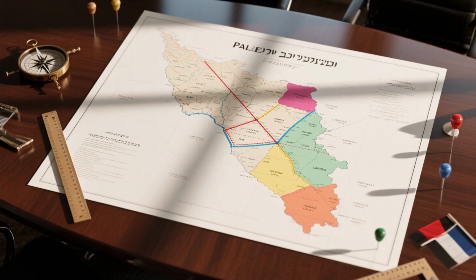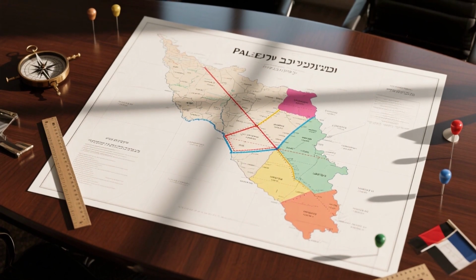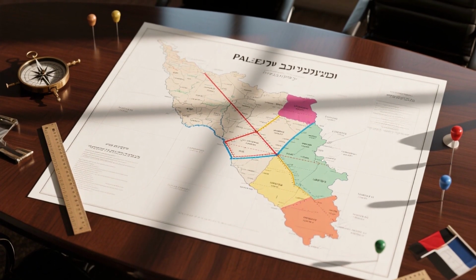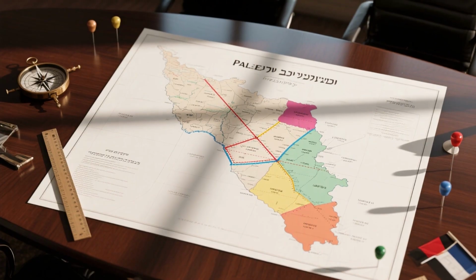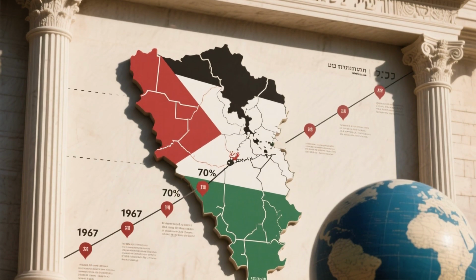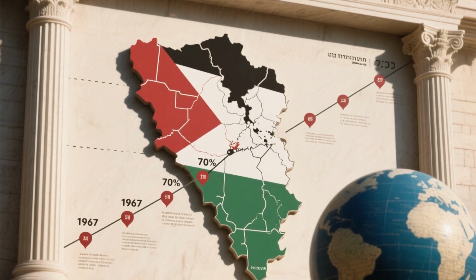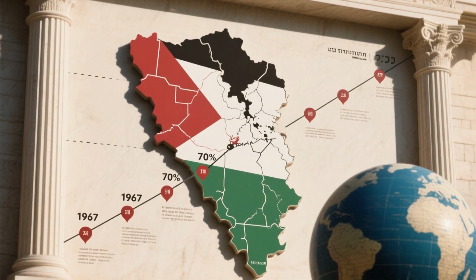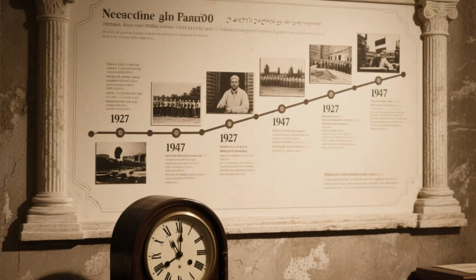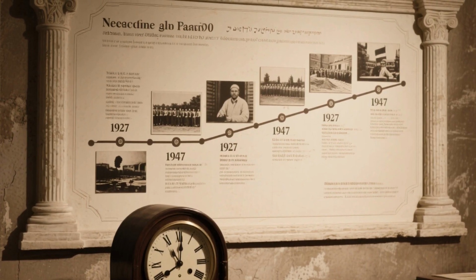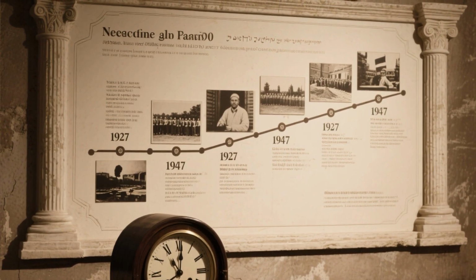It was, in effect, a map that would attempt to draw clean lines across an ancient and deeply contested land. A map that promised two states, but ended up setting in motion a conflict that continues to define global politics more than 70 years later. To understand why such a map was needed, we need to step back to the decades before.